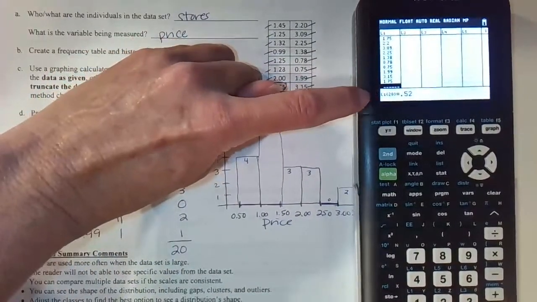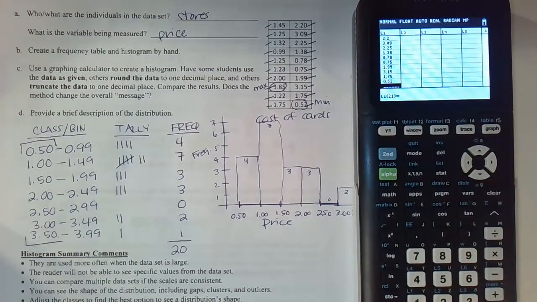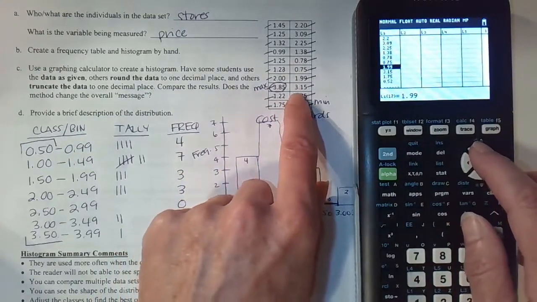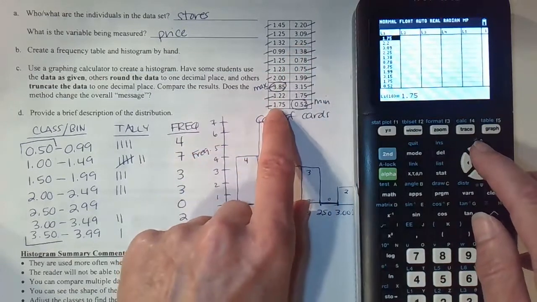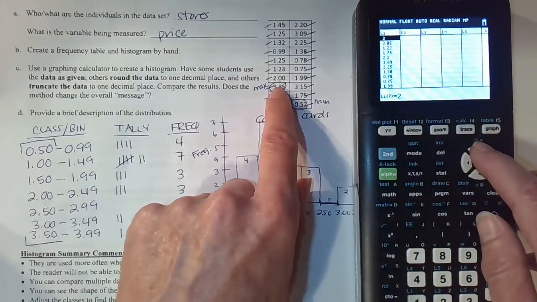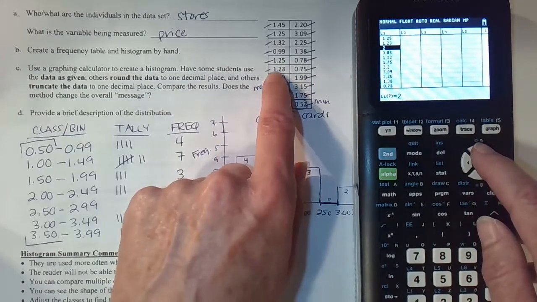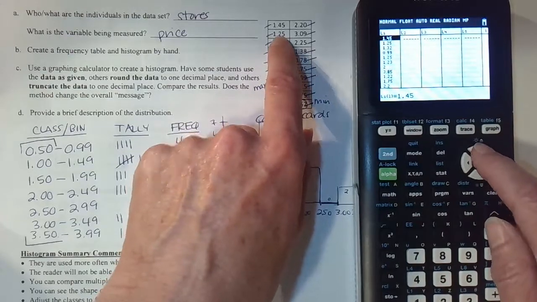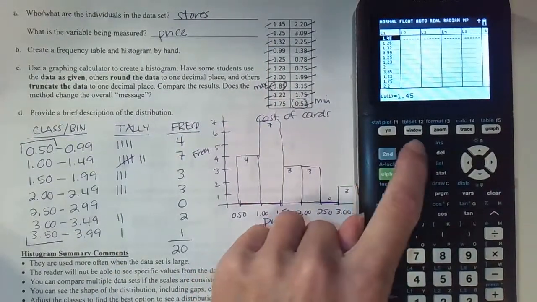All right, so there's my last number. I'm on row 20. When I press enter, I land on row 21, which is where I should be, because there should be 20 values above that. Like I said, I do a quick scan through and make sure that my data looks good, and I think I'm good. Notice how the calculator, even though I typed in 2.00, won't keep the decimals. Okay, we're good. I'm going to quit out of there.